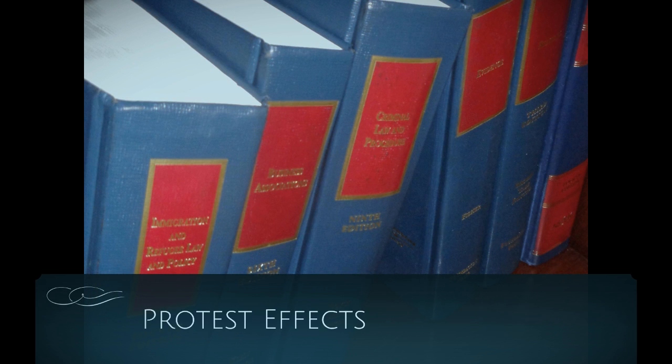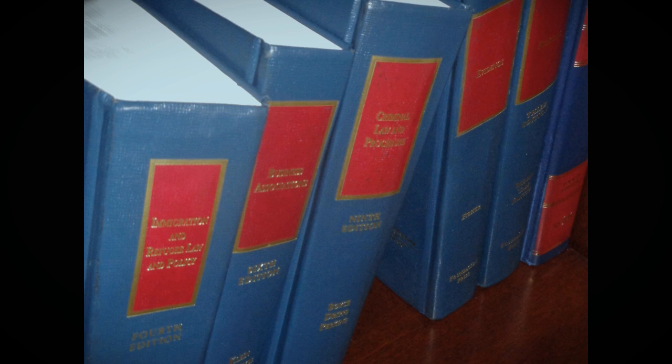What effect did the protests have? Well, if you were a British business owner, you probably lost money or even your job. Great Britain finally repealed the Stamp Act on March 17, 1766.